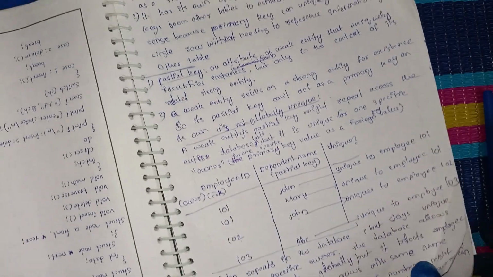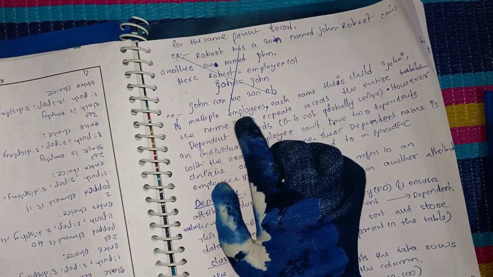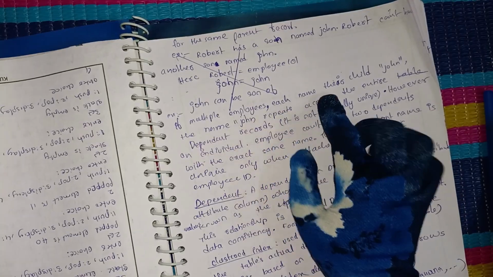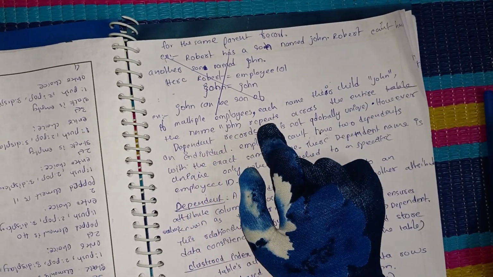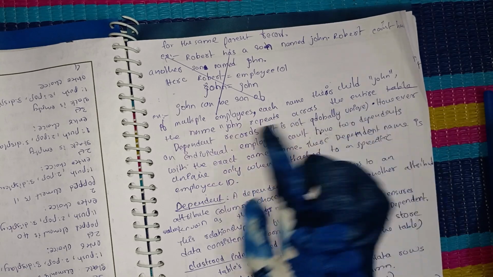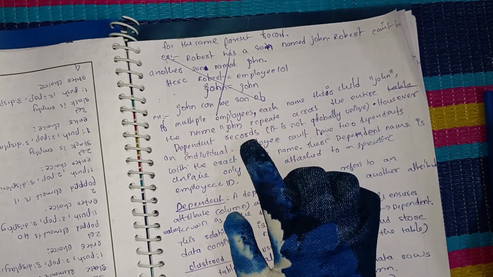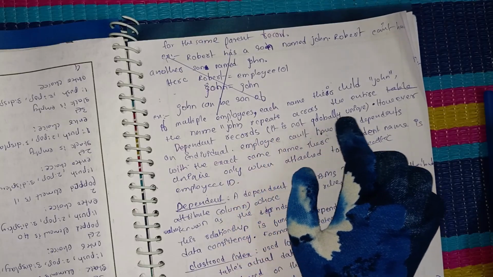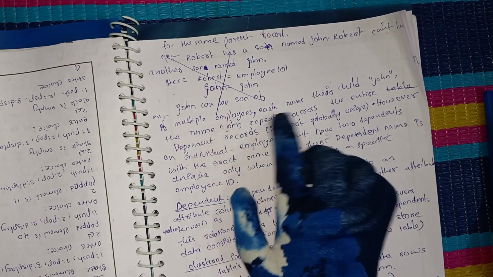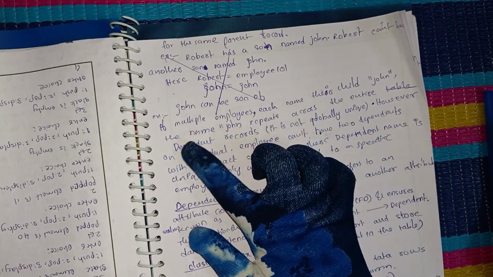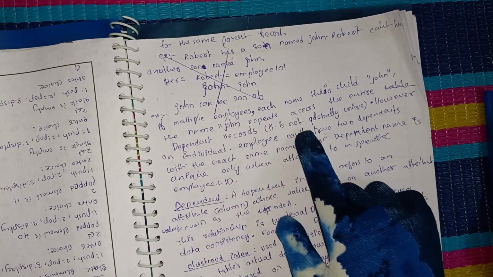Here is the example. If multiple employees each name their child John, the name John repeats across the entire dependent records.